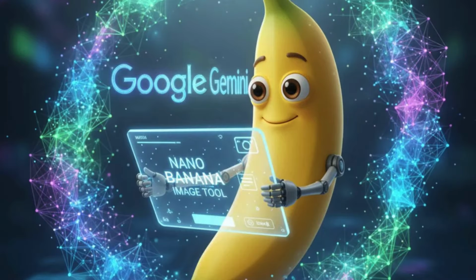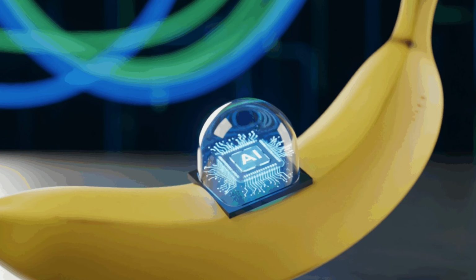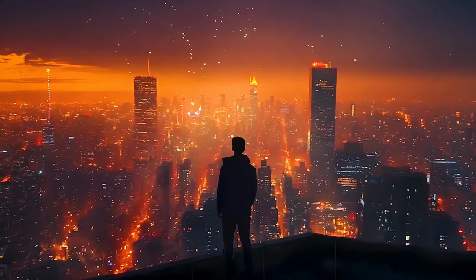Google Nano Banana is amazing and I love it. Just look at all the things that you can do with it. Pretty impressive, right? And the best thing of all is it is 100% free. You don't have to pay anything. And guys, literally the only limitation is your imagination.